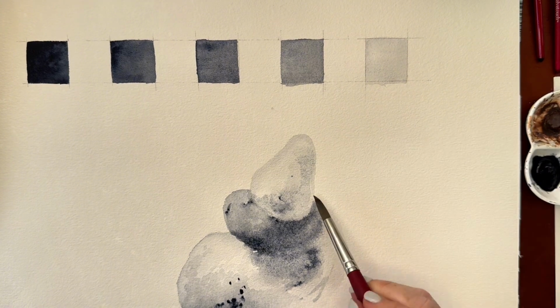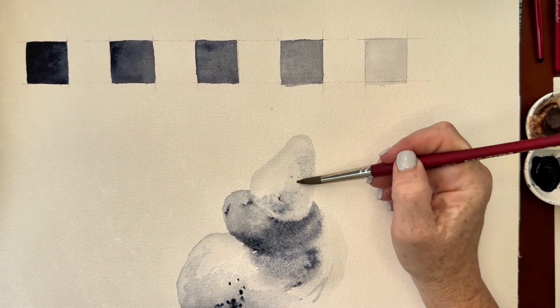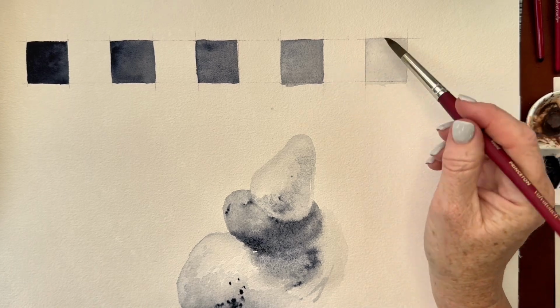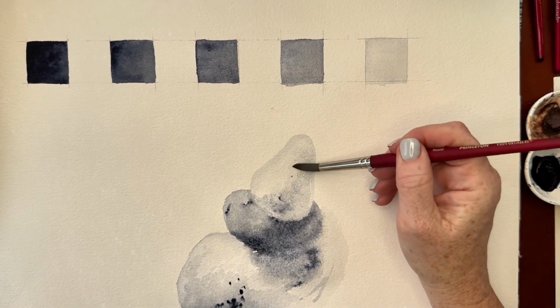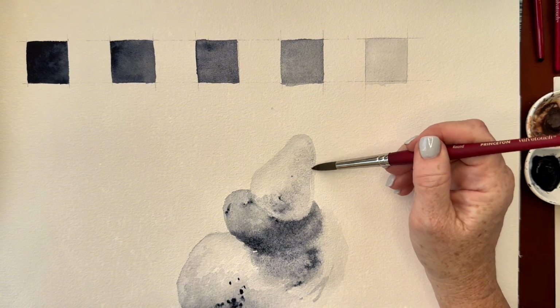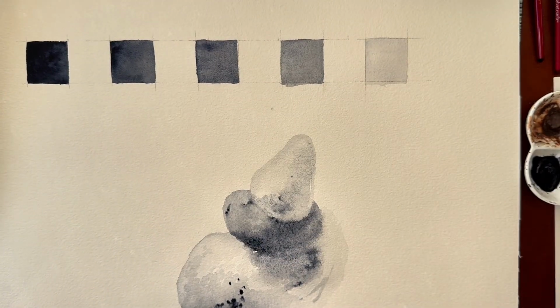And if you don't feel like, I didn't feel like this had enough form, that means I'm missing some of those a little bit darker values, so probably somewhere in between. Remember, we did these 5 swatches, but there's a whole range of values that could occur.